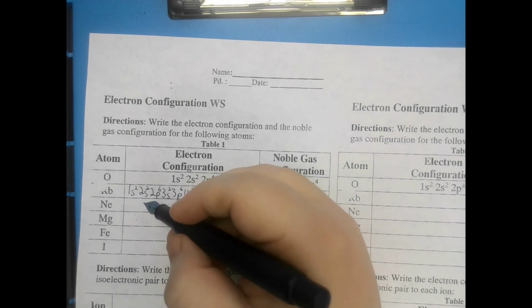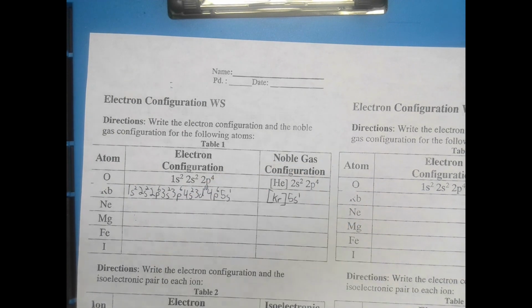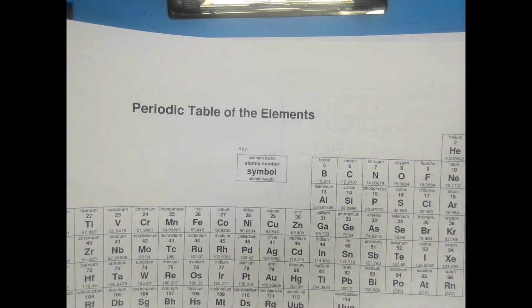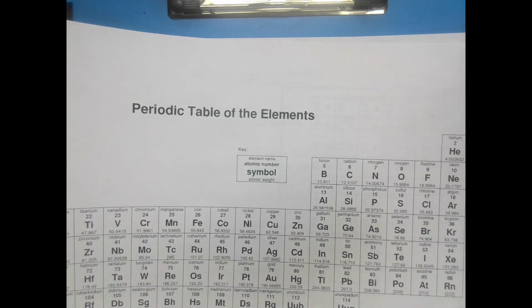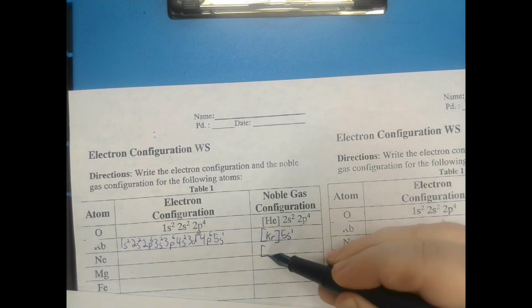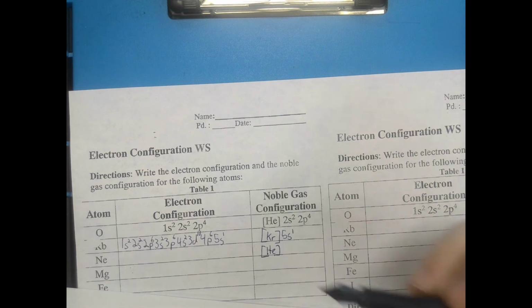So for neon, it might be better to start off with the noble gas configuration. So for neon, the previous noble gas is on the previous row, so the first row is just hydrogen and helium. This is the last one. So I know this is going to start with helium.